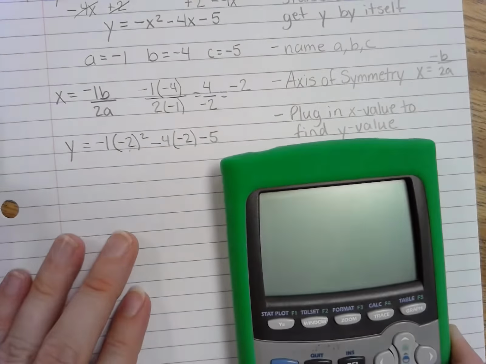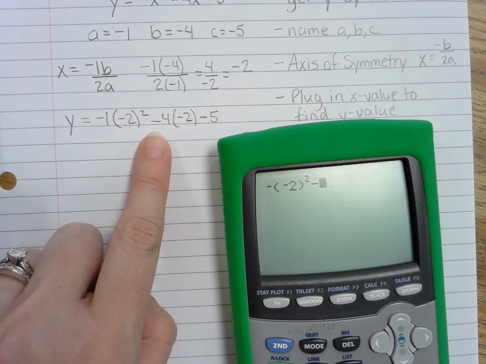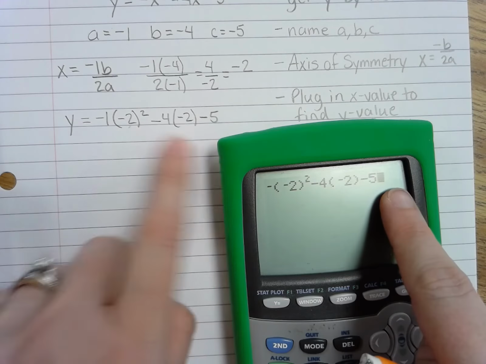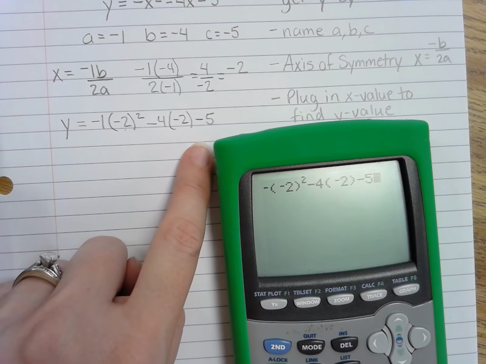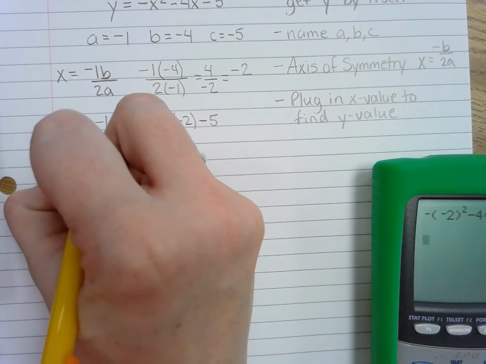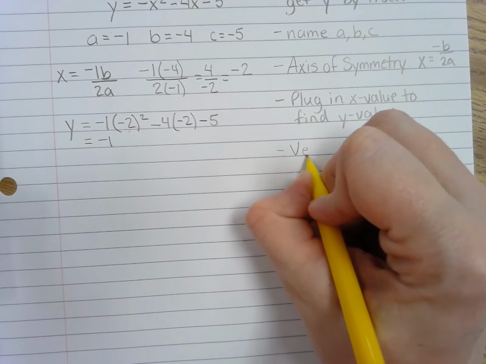But in your calculator, you will type exactly what you have written. So negative 2 squared minus 4 times negative 2 minus 5. Being very careful that exactly what you have is what you type in. So that value equals negative 1. So once we have that value, we're going to write our vertex.